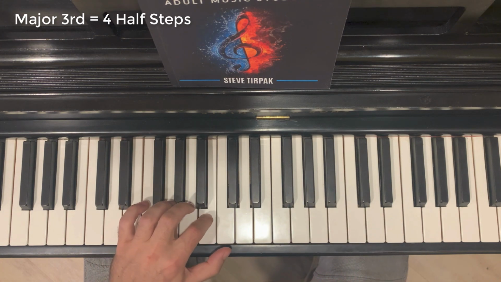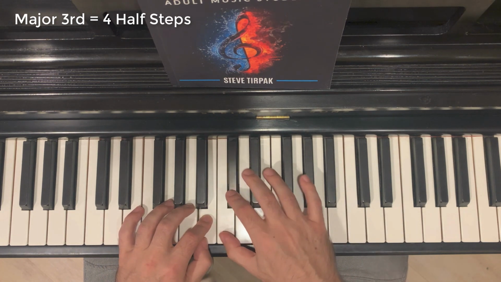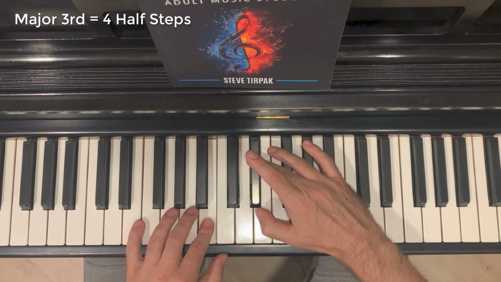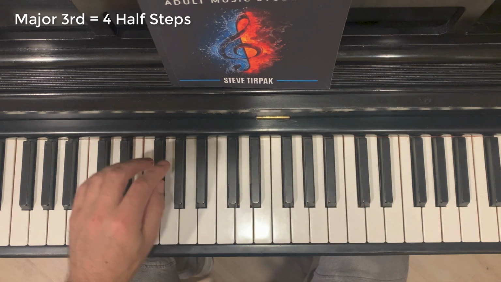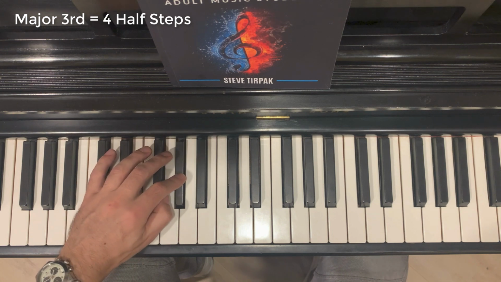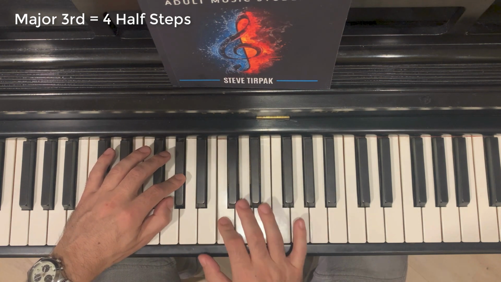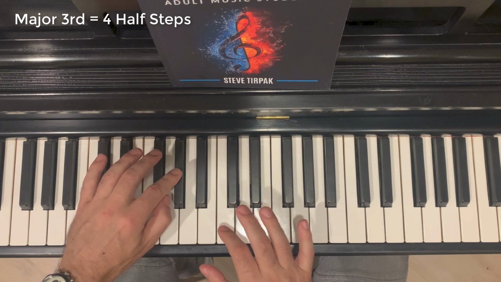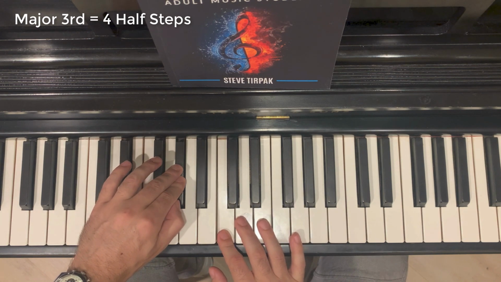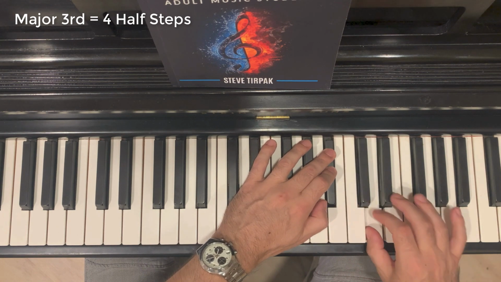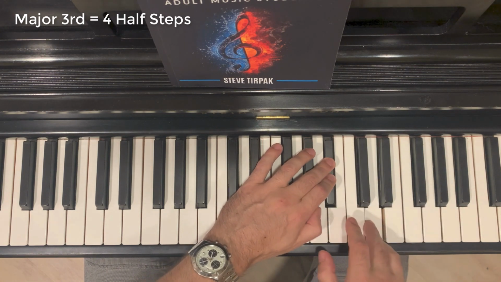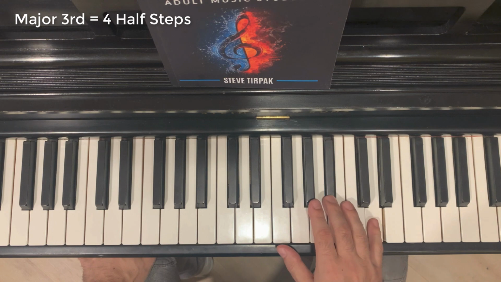How about B? 0, 1, 2, 3, 4 means that D sharp is the major third. A flat, 0, 1, 2, 3, 4 means that C is the major third. B flat, 0, 1, 2, 3, 4 means that D is the major third. Are you guys seeing this? Okay?